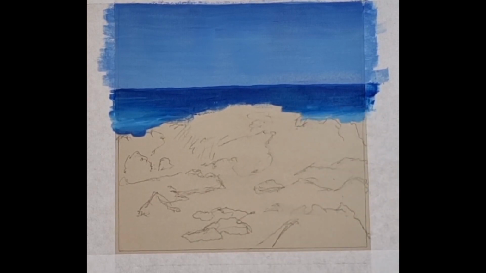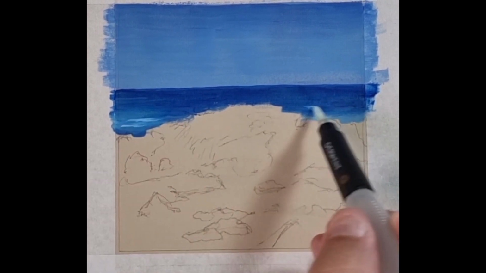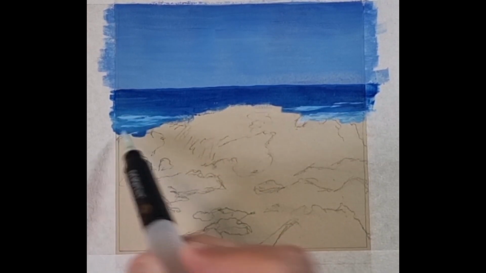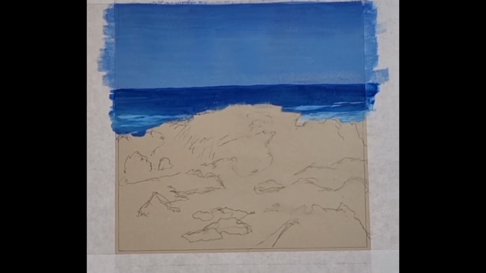It's a very small painting, but it came together really, really quickly, about 45 minutes in total, including the drawing out that you saw at the beginning. And the drawing out was only very basic, just mapping in roughly where some rocks were and the shape of the crashing waves, the white spray.